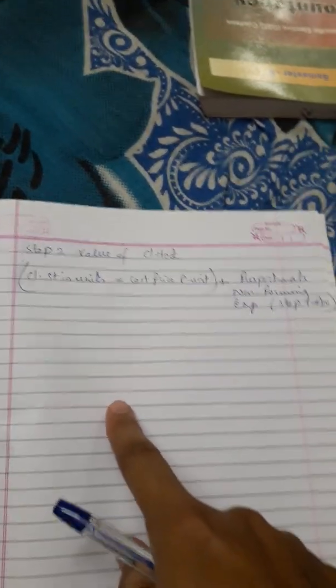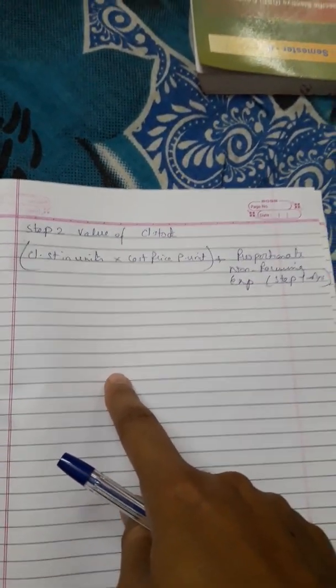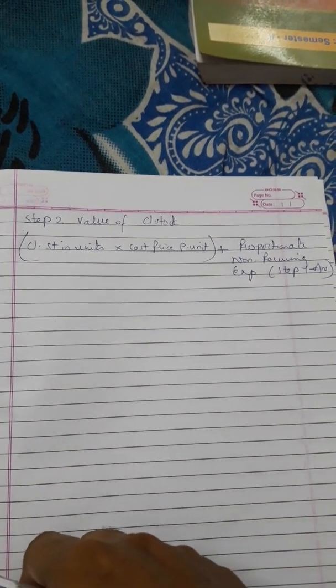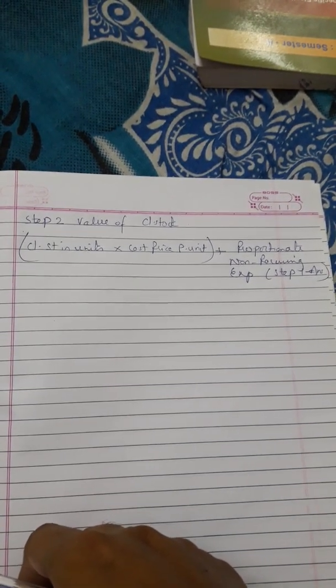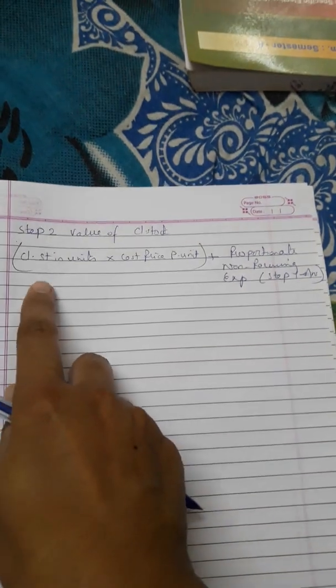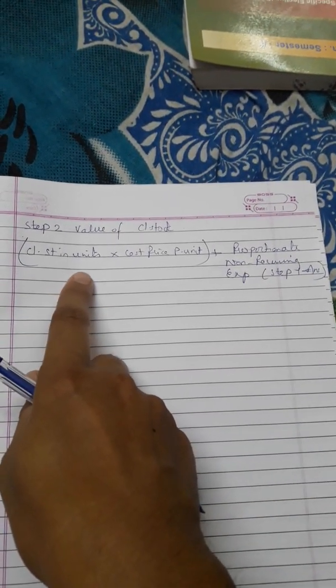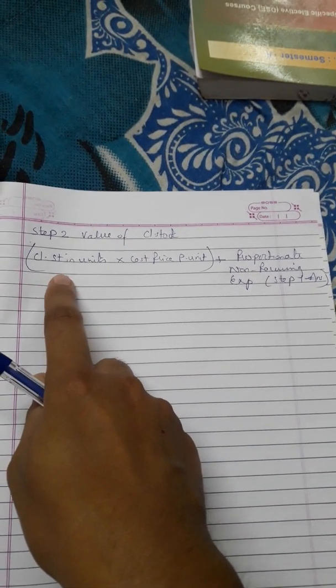After getting the answer of the first step, you have to go to the second step, which is valuation of closing stock. In that, you have to take closing stock in units multiplied by cost price per unit. Now, closing stock in units must be given in the problem. Sometimes it's given directly, sometimes it's given indirectly.